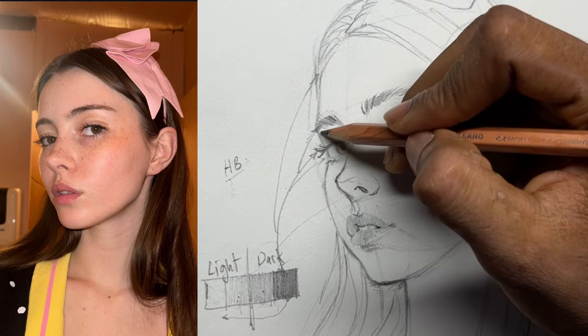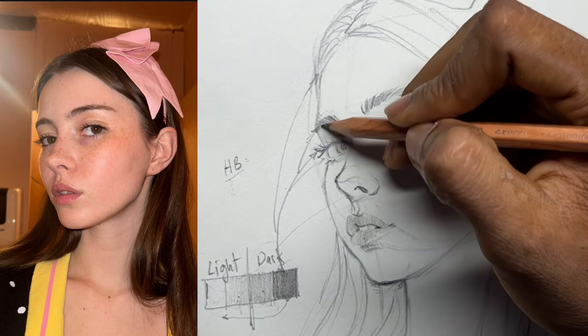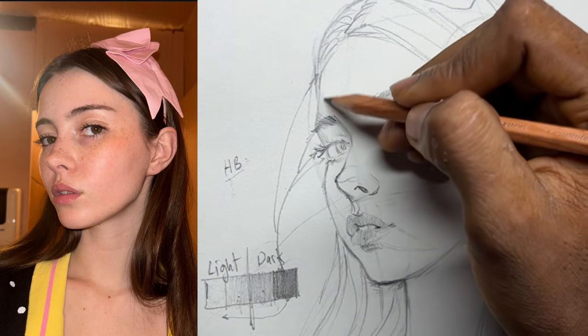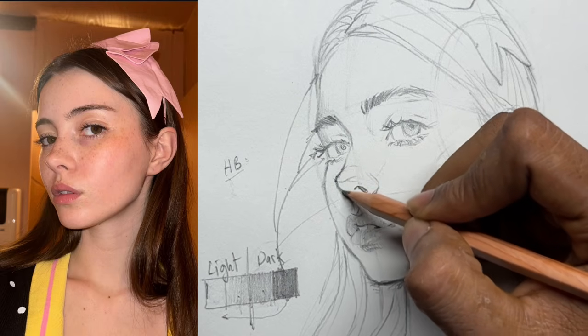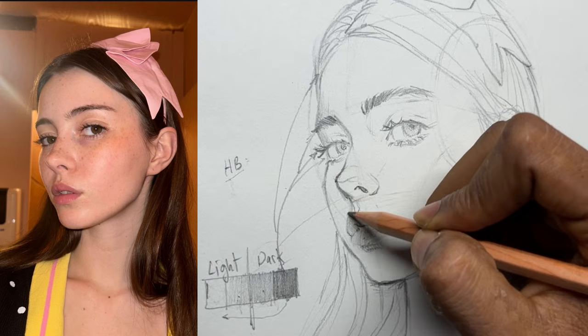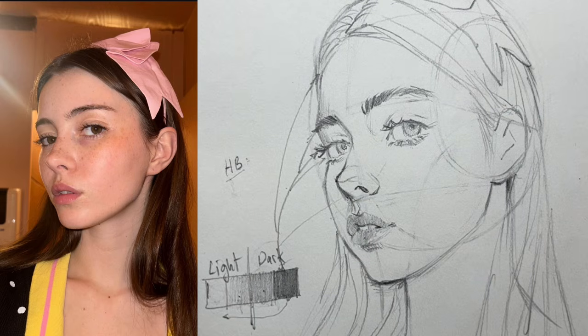Here and here. Okay, and here. So these are the areas where you can find those second dark values.